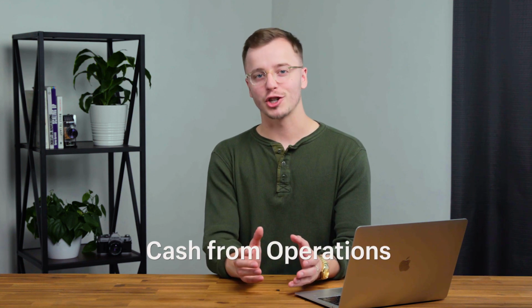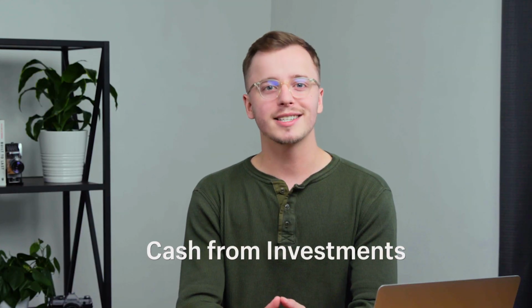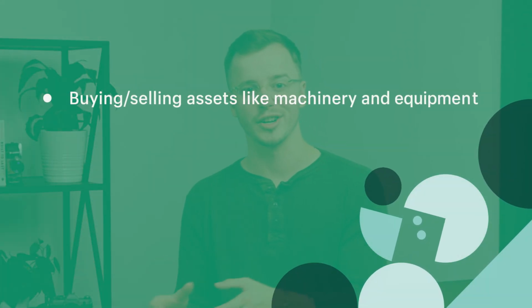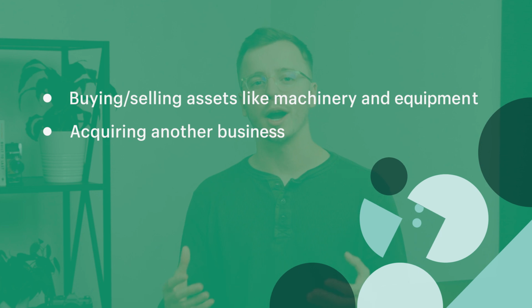The first is cash from operations, and this is the most important part because it summarizes cash generated by selling products and services. It also shows expenses incurred to operate. The second is cash from investments. This is cash received from sale of investments or is spent on investments. This cash is outside primary business activities, like buying or selling assets like machinery and equipment, or even acquiring another business.